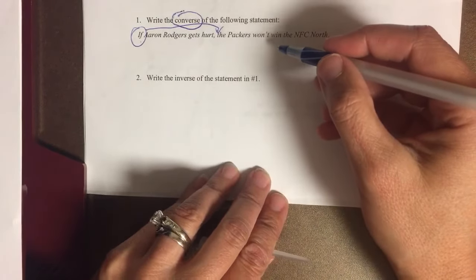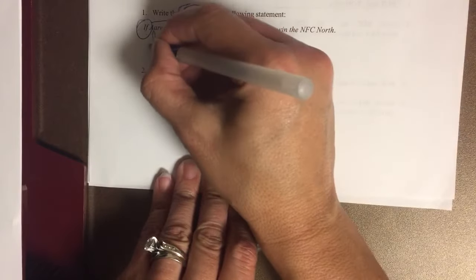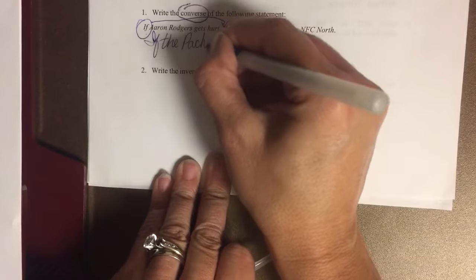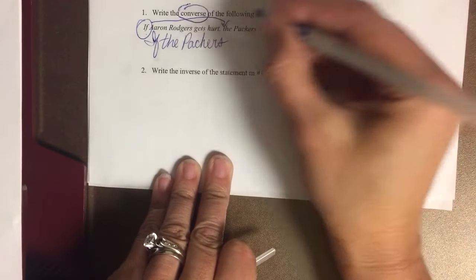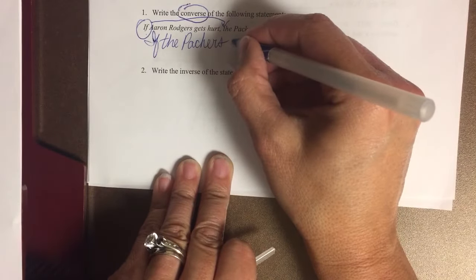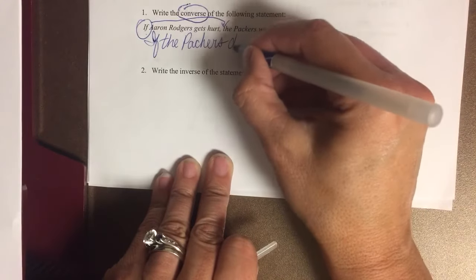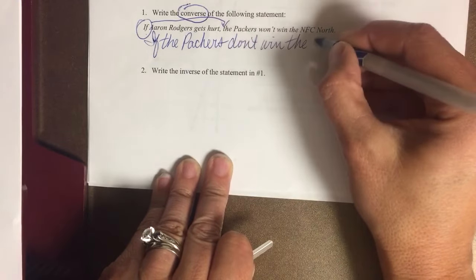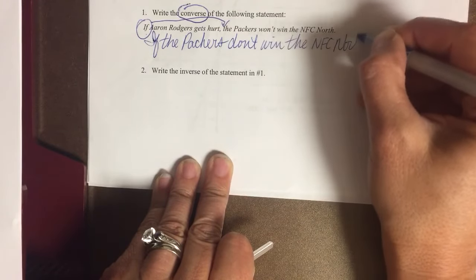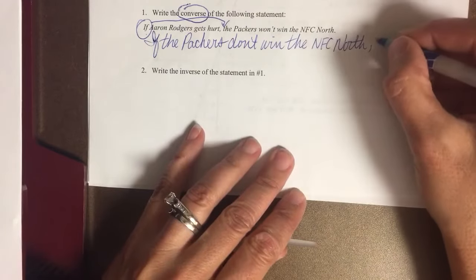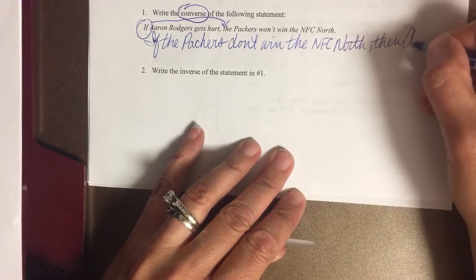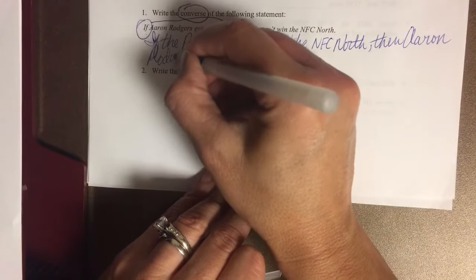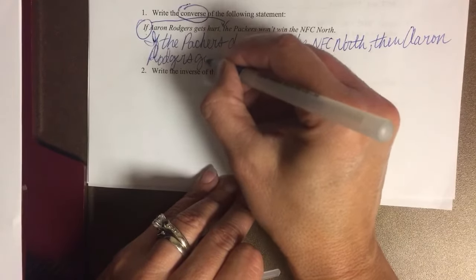So when you write your converse, it's going to say, if the Packers don't win the NFC North, then Aaron Rodgers gets hurt.